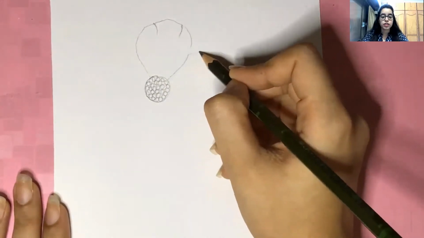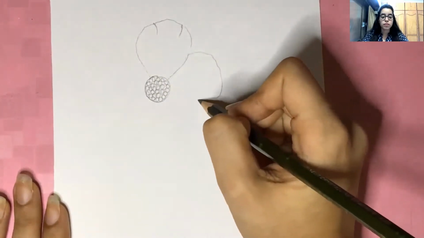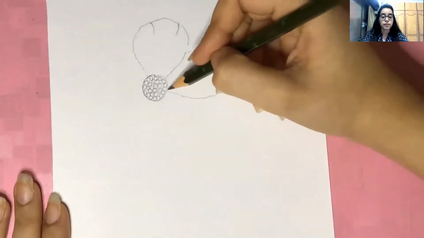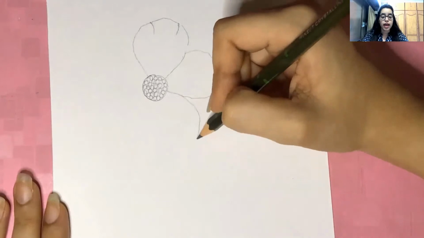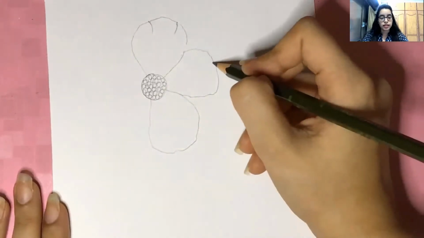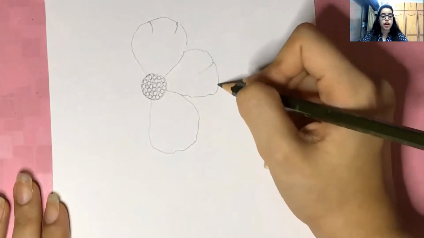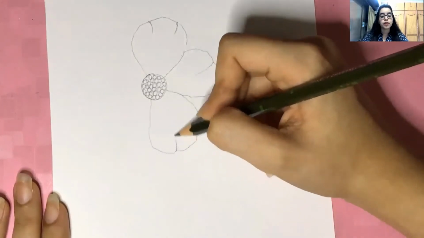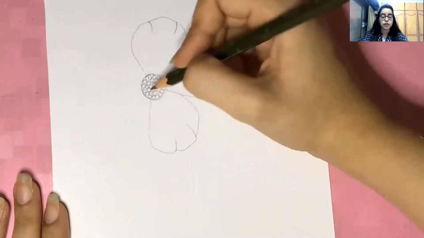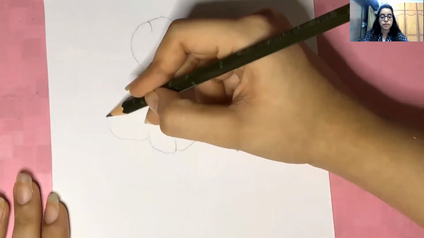Okay, just giving two curved lines on the top. Again, drawing another petal next to it, and drawing some more petals. Again, this time, make sure that your flower is not having more than 5 petals. Okay, and not having more than 5 petals this time.